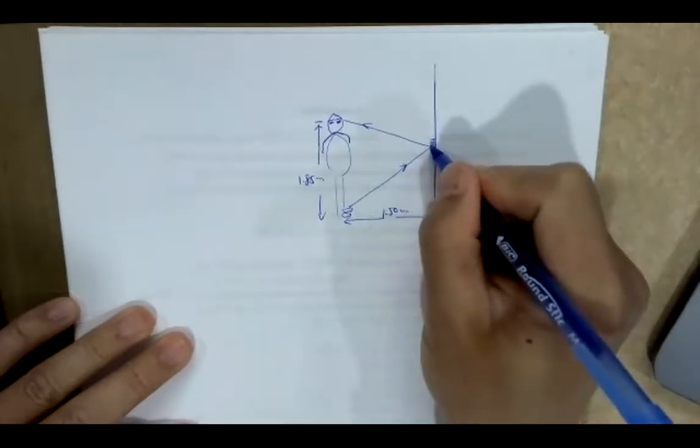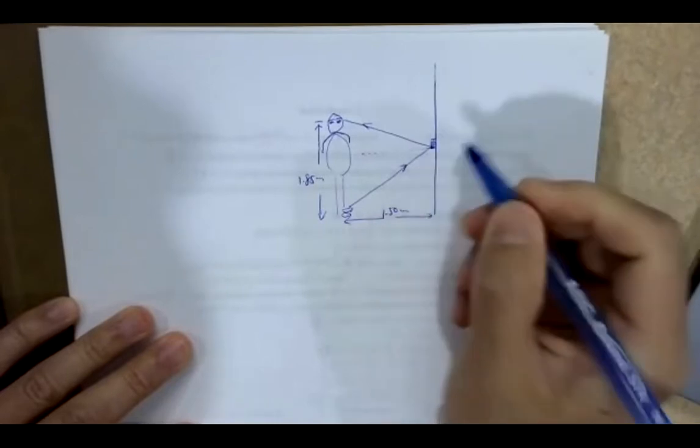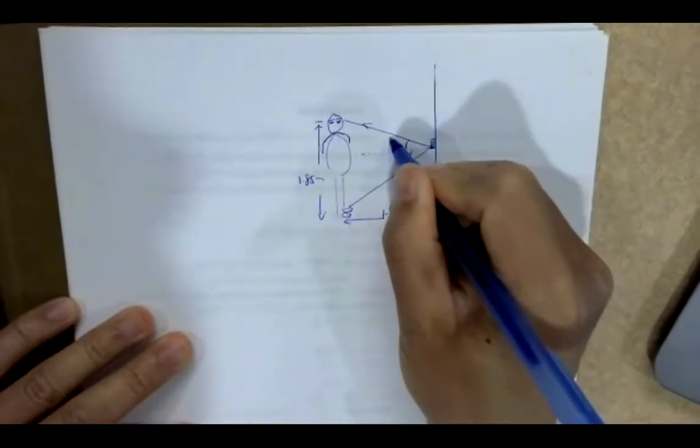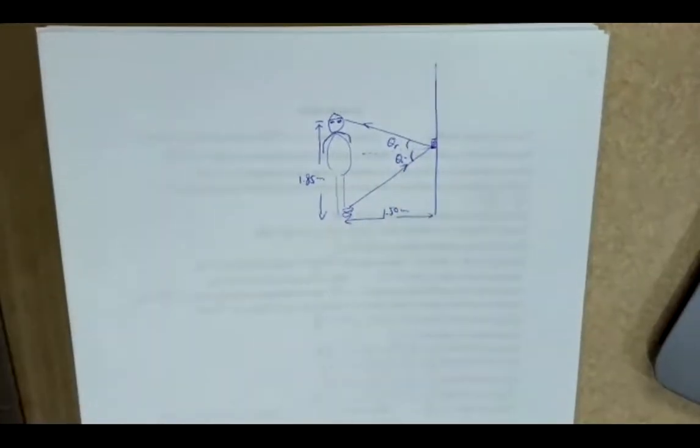So you have a mirror here, you have reflection here, so that tells you that this angle theta I would be equal to this angle theta R. Okay, according to the law of reflection, theta incident is equal to theta R reflected.